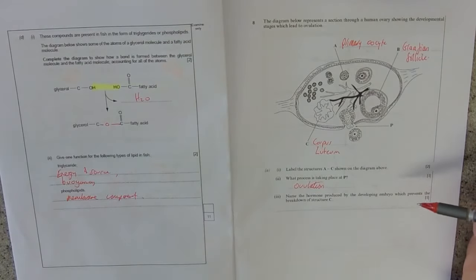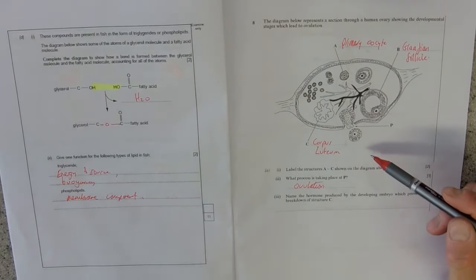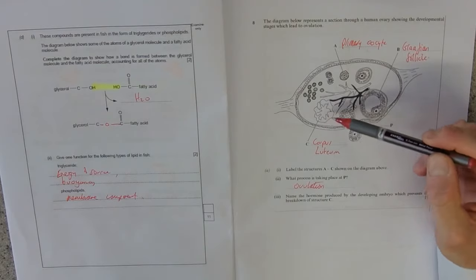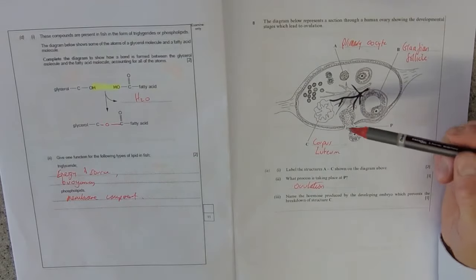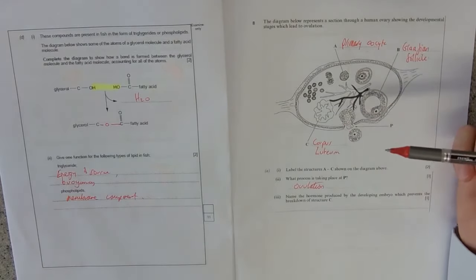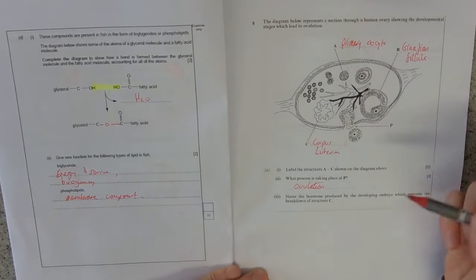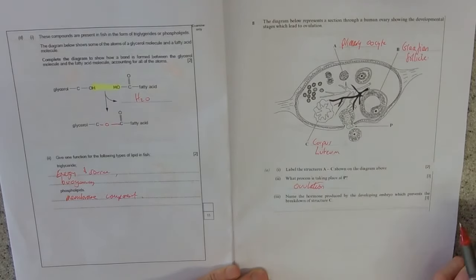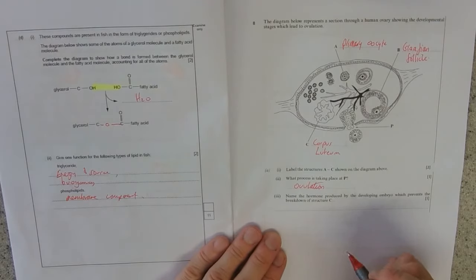And name the hormone produced by the developing embryo, so when this gets fertilized, embeds in the endometrium, and that prevents the breakdown of structure C. So C will continue to produce the hormones, for example progesterone, which will enable the endometrium lining to remain. But it needs instructions to do that, and that's from the developing embryo. Because of course we want the embryo to embed, we don't want menstruation. So the name of that is HCG, human chorionic gonadotrophin.